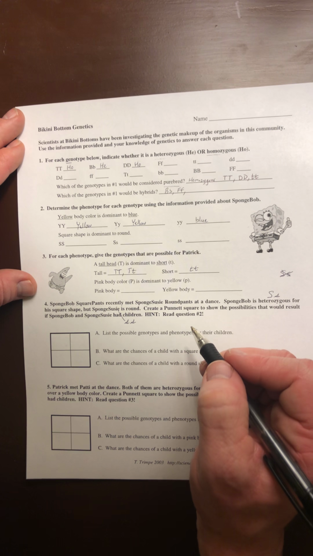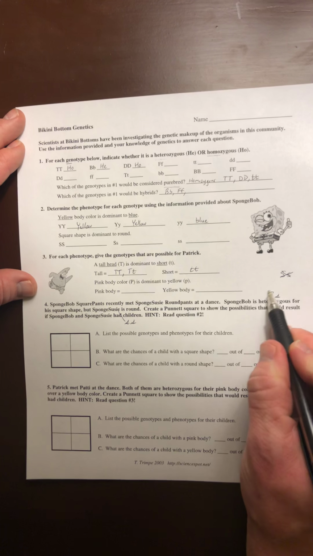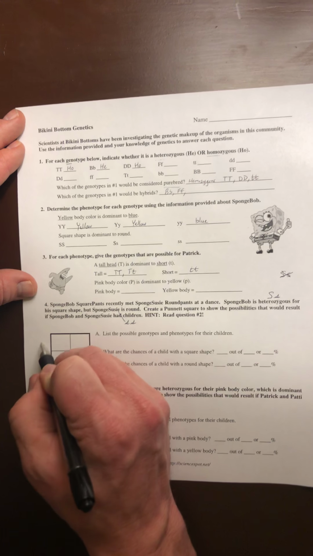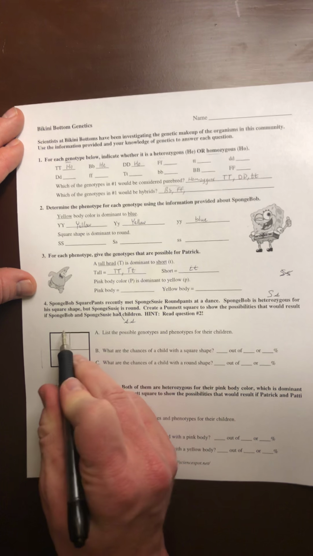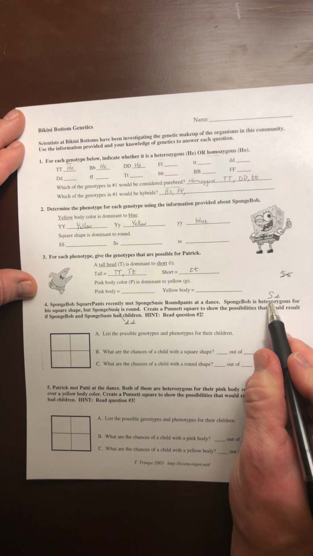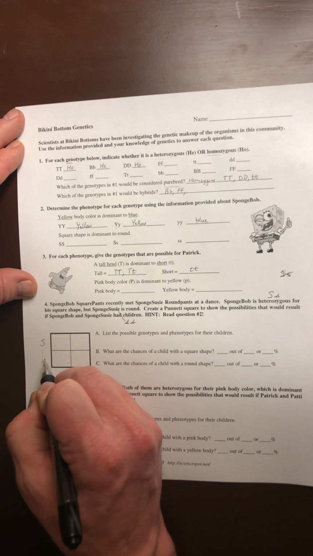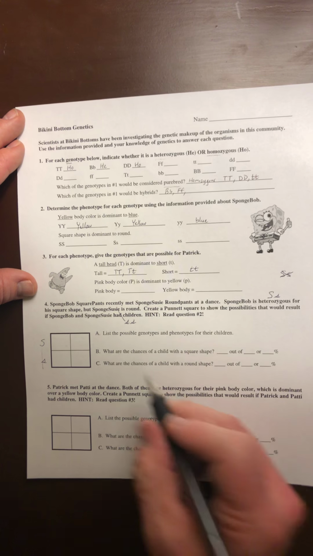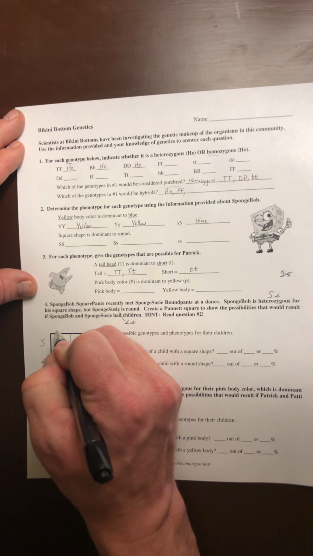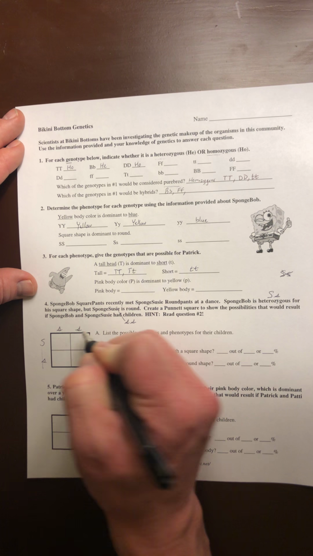Now, when we talked about it in the lecture, you've got to take one parent and put them on one side. One parent, put them on top. So I'll put SpongeBob over here. So he's got capital S, lowercase s. Then Sponge Susie, lowercase s, lowercase s.